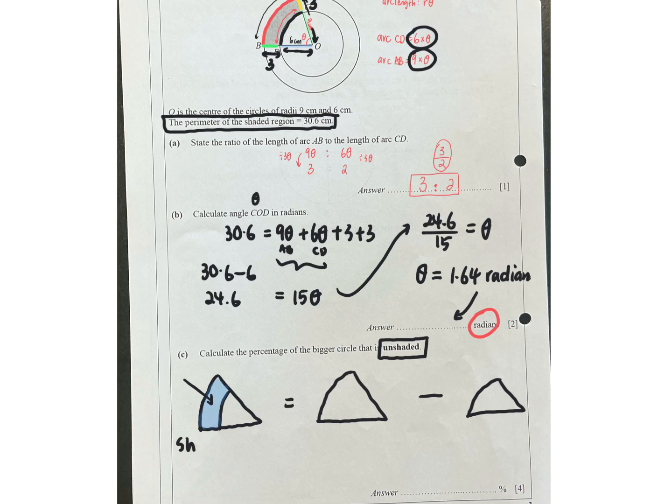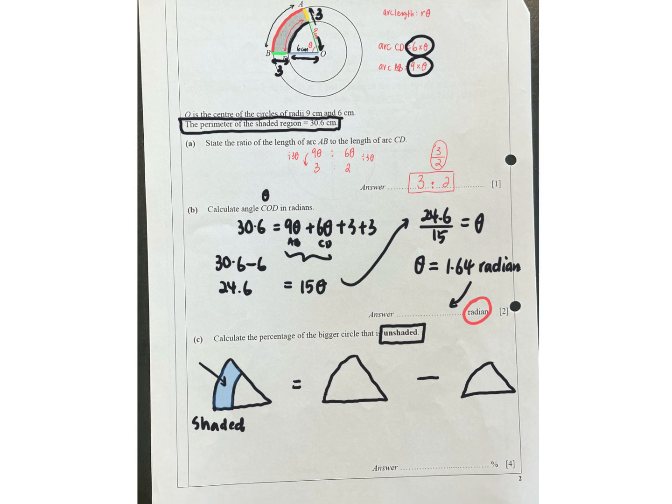So this is the shaded region. So to find the shaded one, I know this is 9. The small one is 6. I know this one is 1.64. This is 1.64.